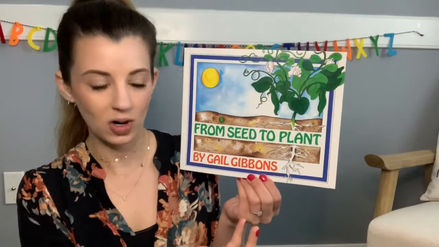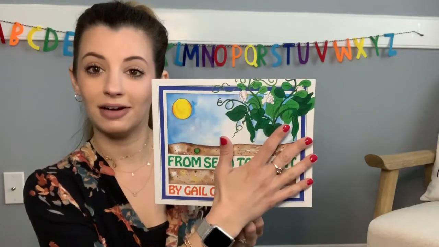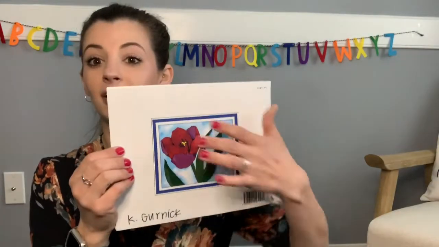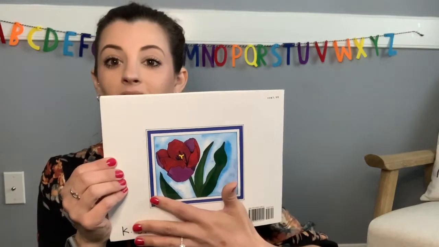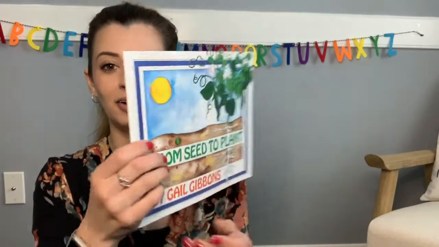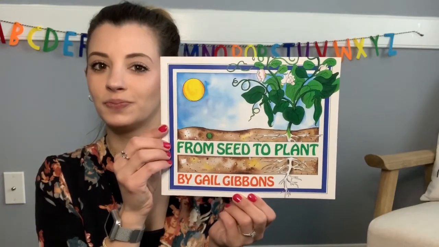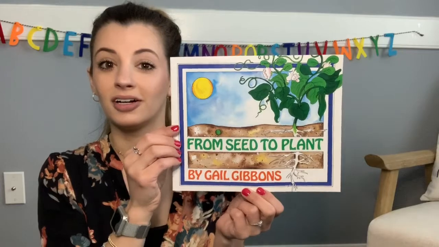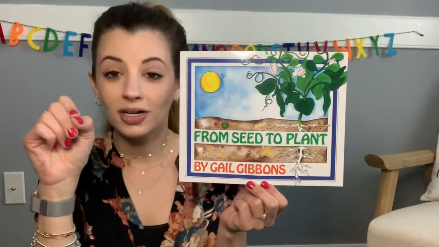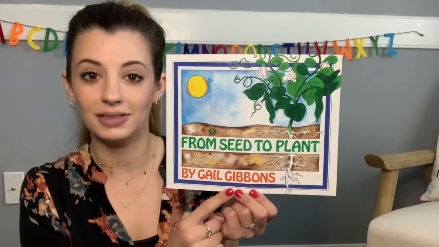How do seeds work? Okay, so this is the front cover of our book. We have the back cover of our book, and we have the spine. Okay, and then the author. What does the author do? The author writes the words in the book. Okay, so the author is Gail Gibbons.